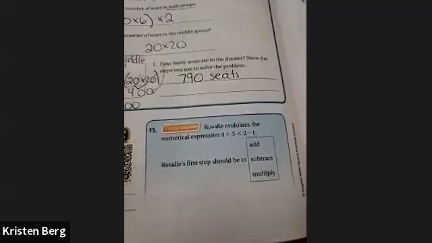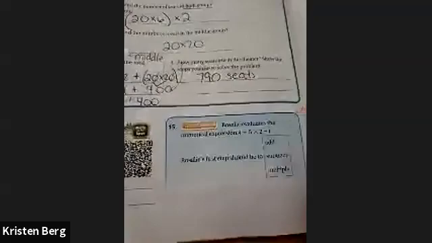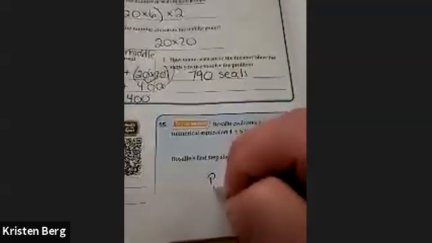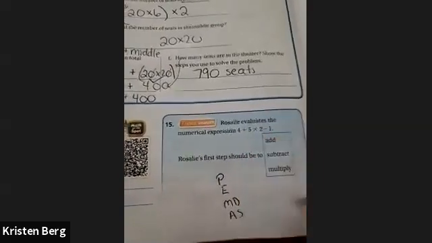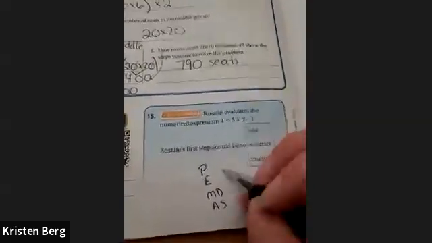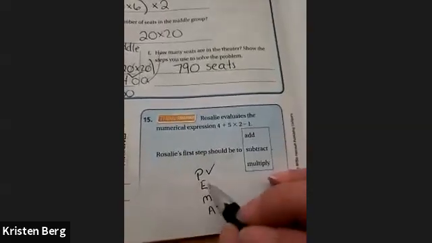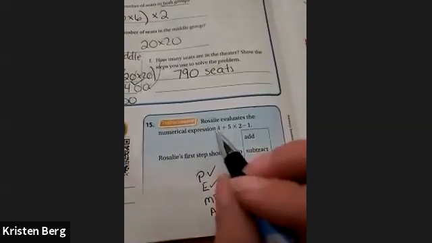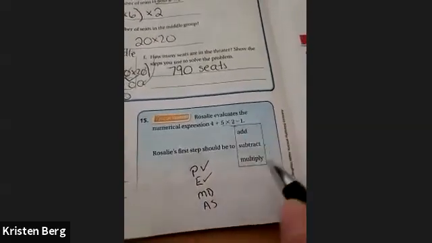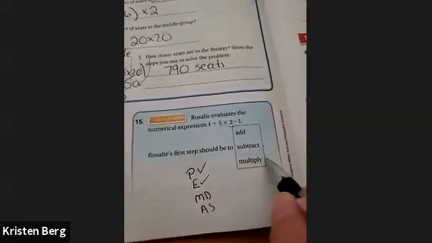All right, next it says Rosalie evaluates this expression right here. Rosalie's first step should be what? So I want you to try this really quickly. I want you to do that first. Stop it and then see if you got this one right. All right, so you should have stopped and now we can go over. So again, you should have done please excuse my dear Aunt Sally. So the first step is looking for parentheses. There are none. So we're going to check that off. Any exponents? Nope. Any multiplication or division? Yes, there is. There is a multiplication. So therefore, the first step should be to multiply. And that's what you should have done.